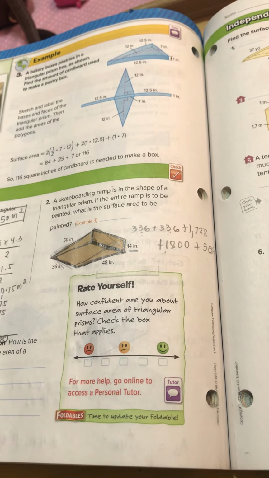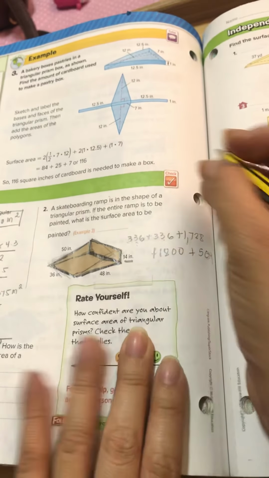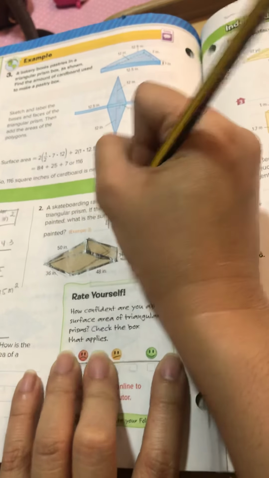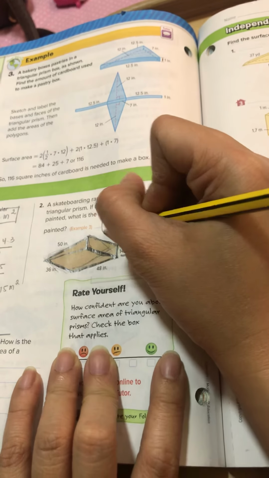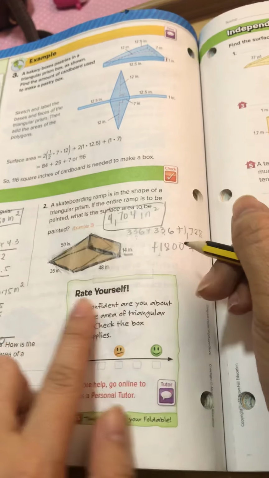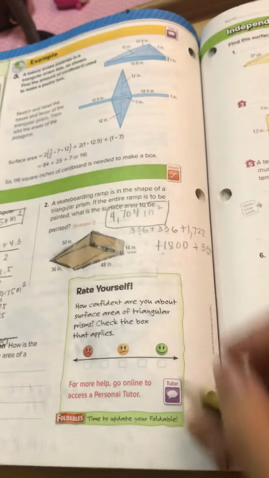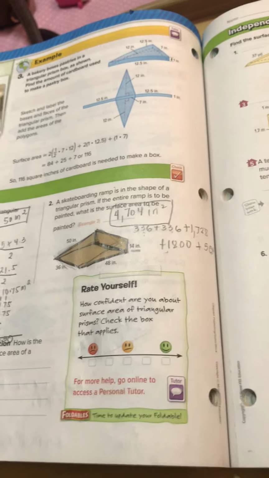Please add it. We'll get 4,704 inches square in total. That would be the area of this skateboarding ramp. I hope you got it. Let's proceed.